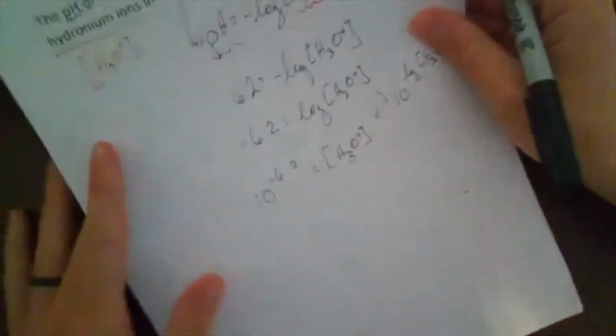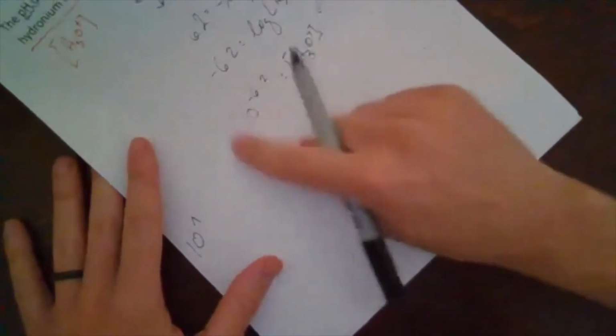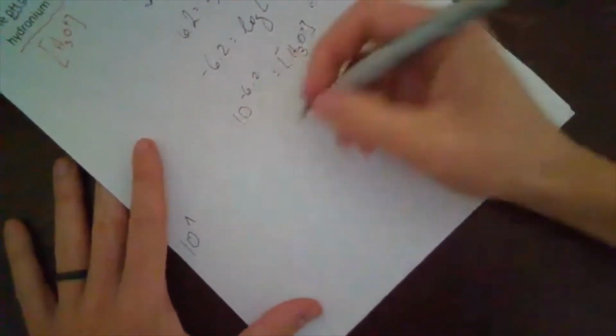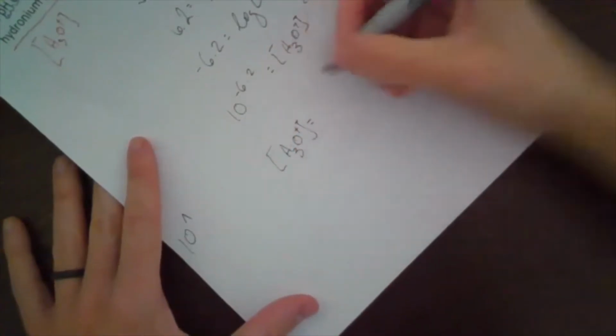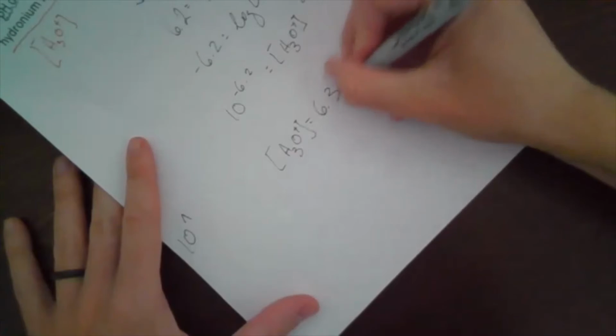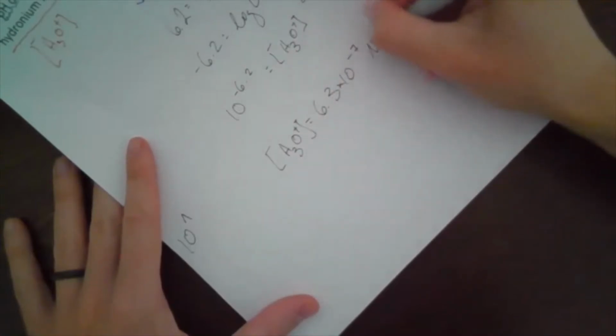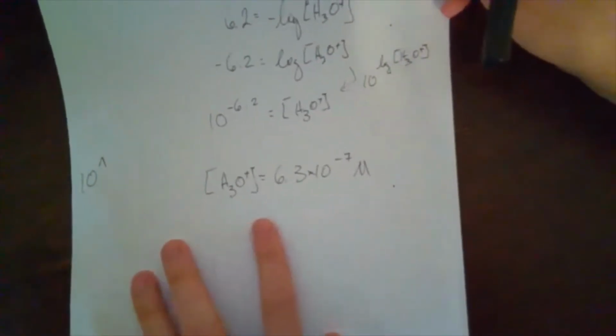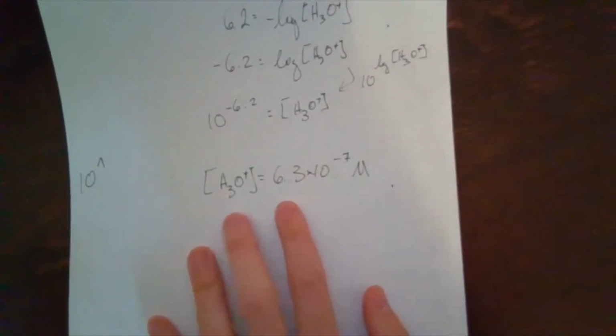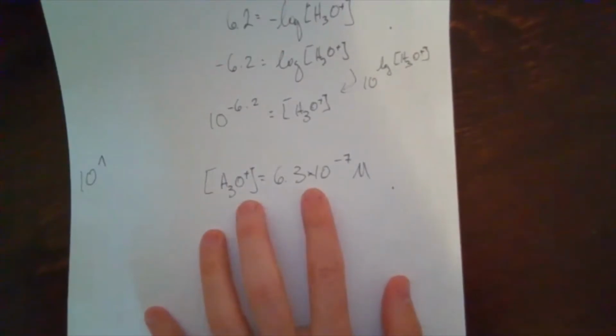We can use a calculator. An anti-log key would also accomplish this. You may also have a little 10 to the x key on your calculator, which accomplishes this. You can plug this in explicitly as an exponent. And we get that the concentration of hydronium is equal to 6.3 times 10 to the negative 7 molar. And so we've got our number, we've got our concentration.